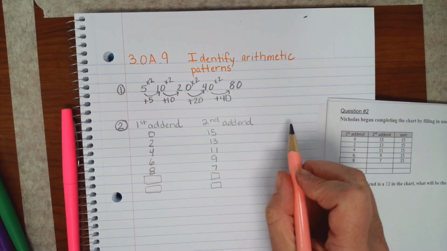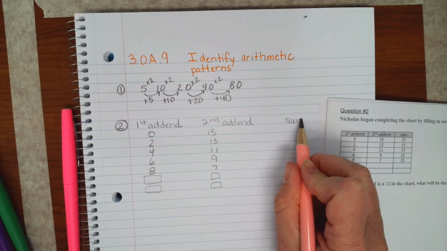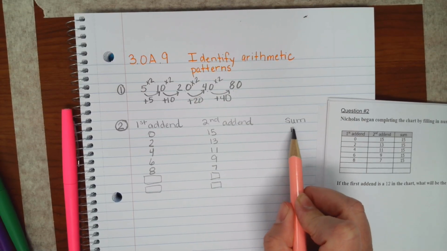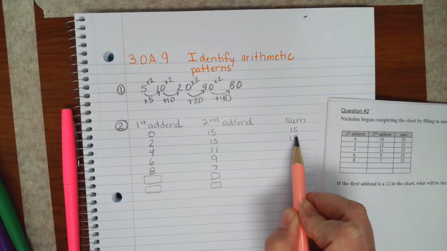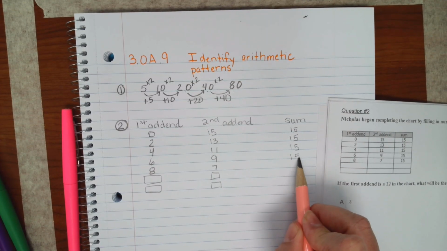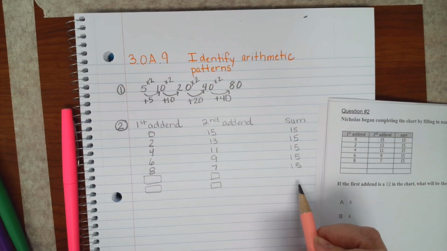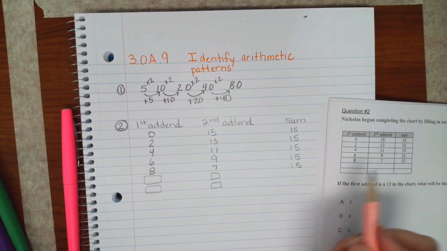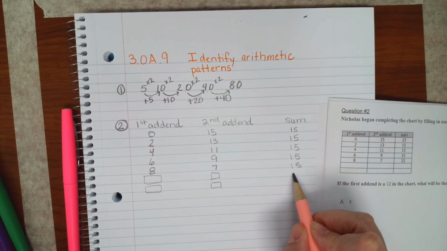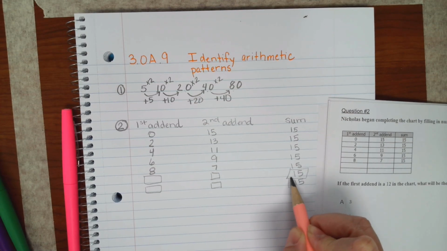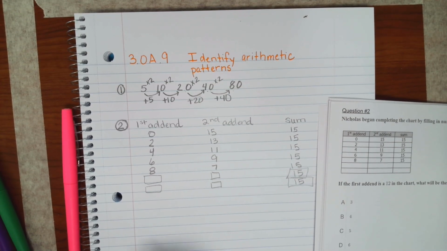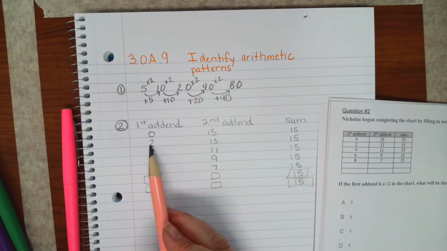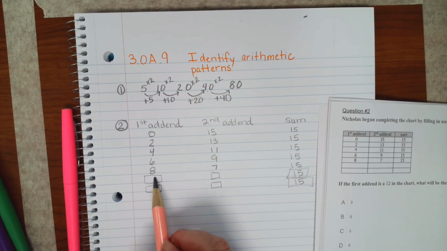And then the sum, which is a big hint on what add-ins are, is 15, 15, 15, 15, 15, and then I've got 2 blanks. But we know by looking at this it's going to be 15 and 15, right? So there's going to be my 2 blanks there. So if we look at this, what's the pattern? What should go here? And what should go here?